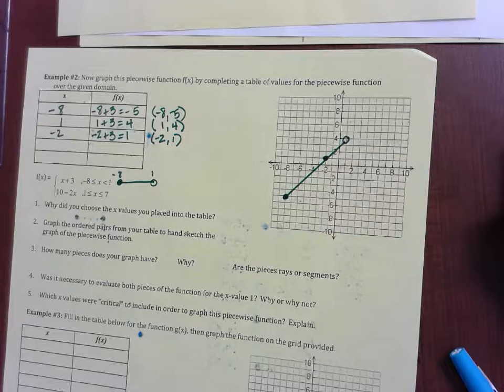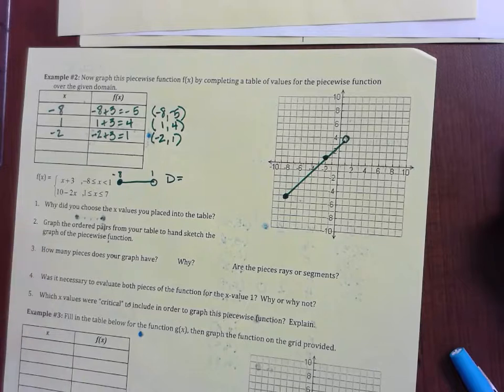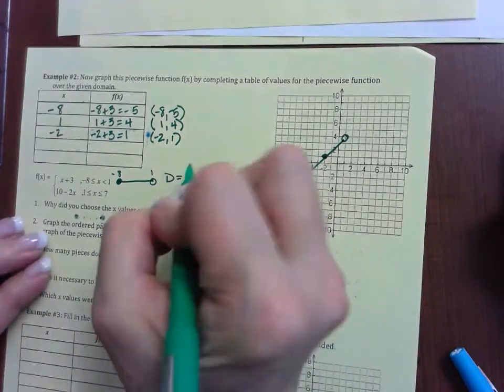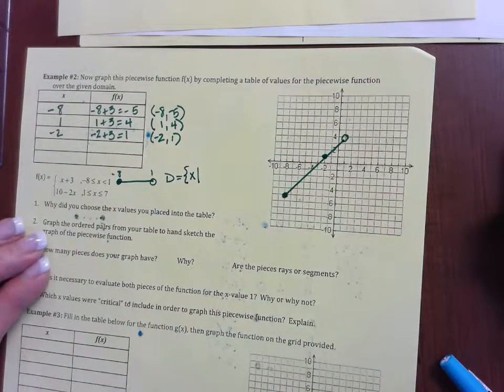Okay. Now, go back in your memory banks to set notation, to show the domain. Do you remember what set notation looked like? Where x such that, remember that part?